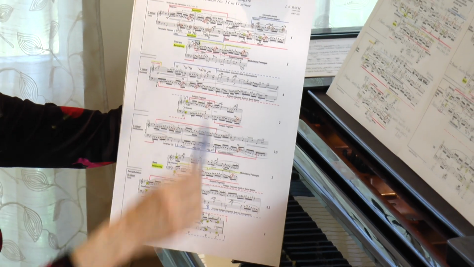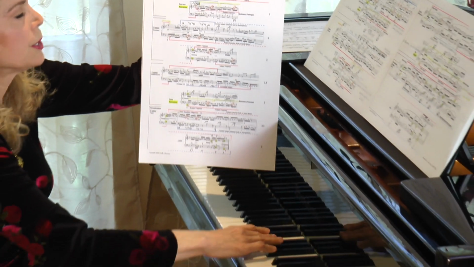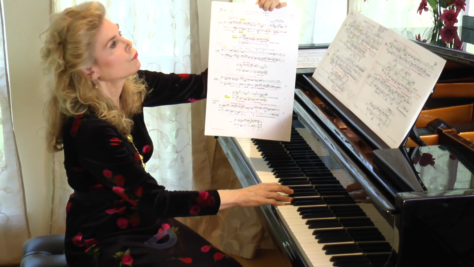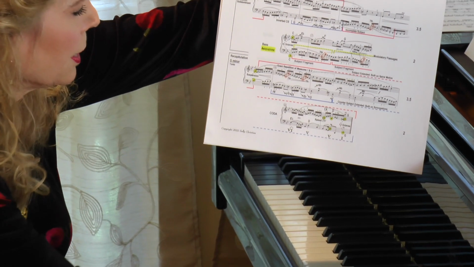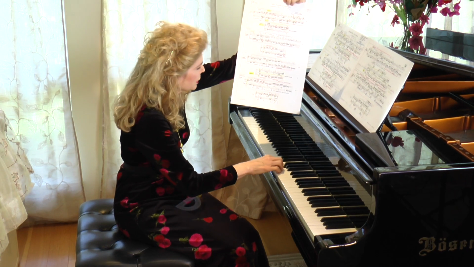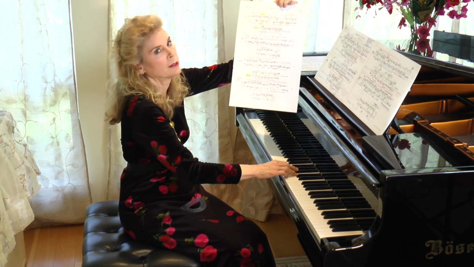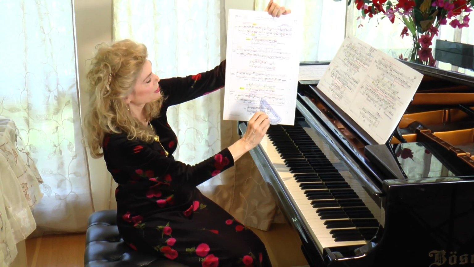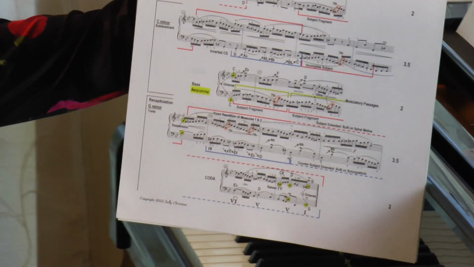The beginning of the piece in the soprano starts 1, 2, 3, 4. 1, 2, 3, 4, 1. The last time starts on the 3rd beat. 3, 4, 1, 2, 3, 4, 1, 2, 3. It keeps going.